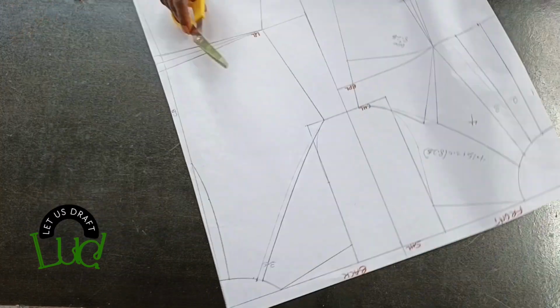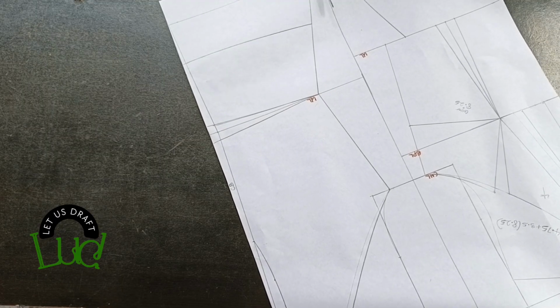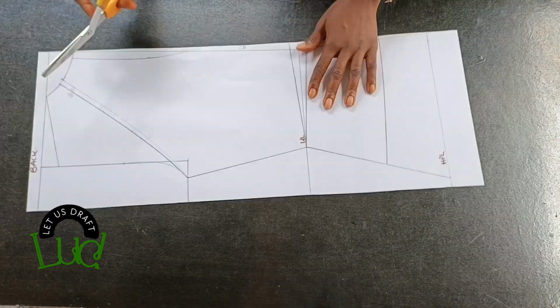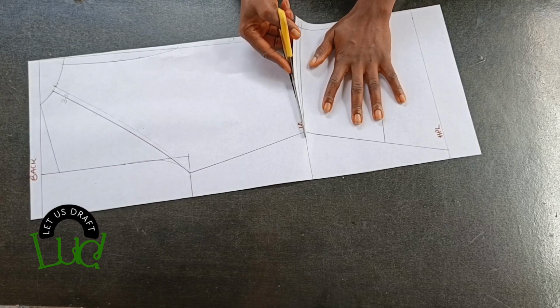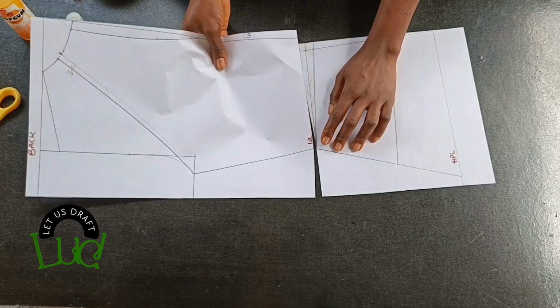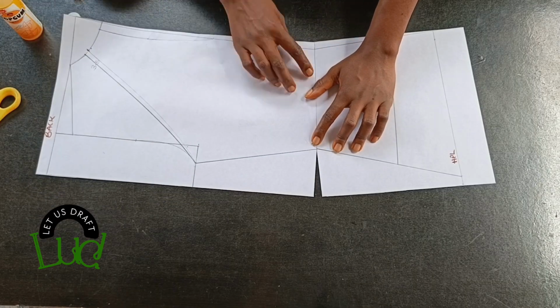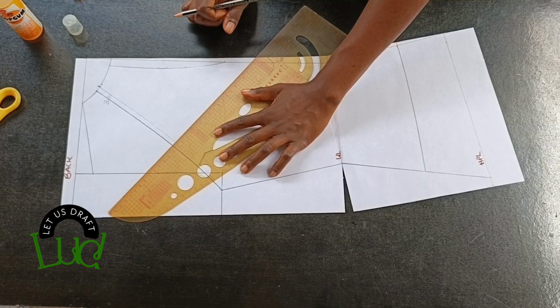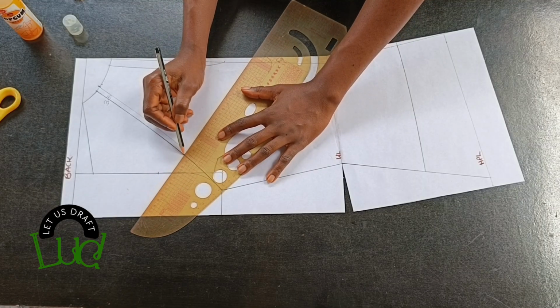Now we are going to be cutting this out, and I'll be showing you how to close the gaping that we have on the center back. First, I'm going to be slashing one of the darts this way, cut off the paper like this, yeah, and then apply my water glue in between the darts and place it on the other dart leg, matching the side seam line this way.